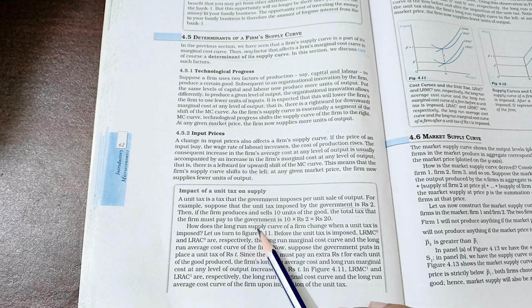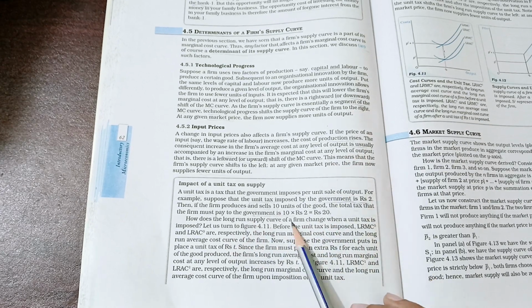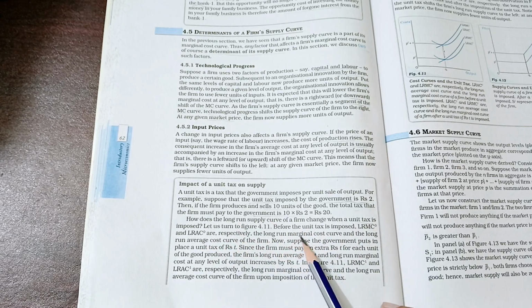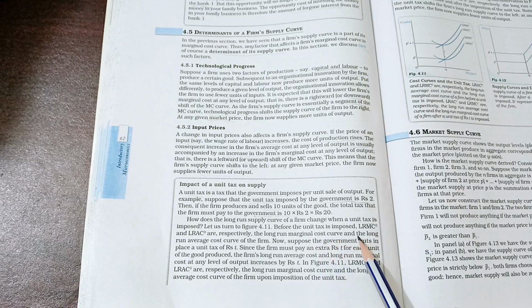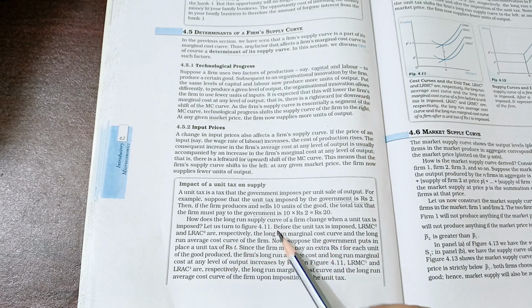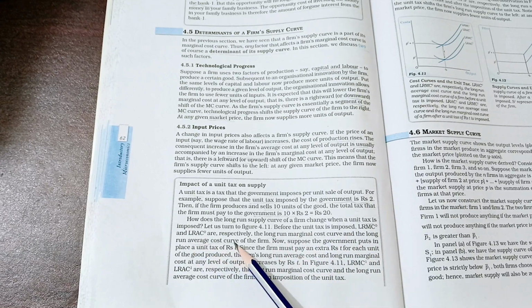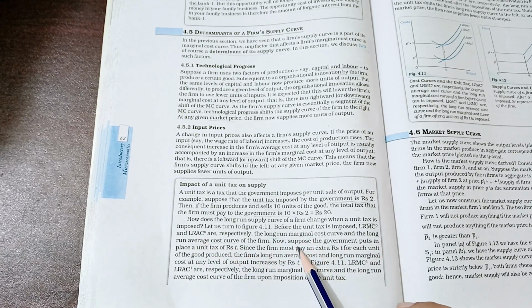How does the long run supply curve of a farm change when a unit tax is imposed? Let us turn to figure 4.11. Before the unit tax is imposed, LRMC0 and LRAC0 are respectively the long run marginal cost curve and the long run average cost curve of the farm.